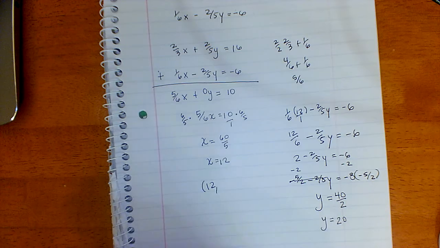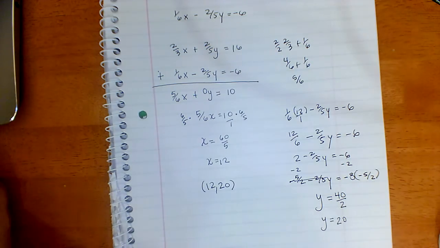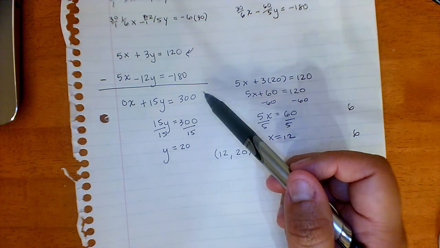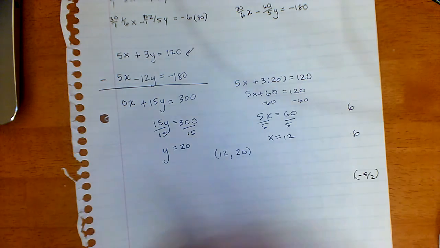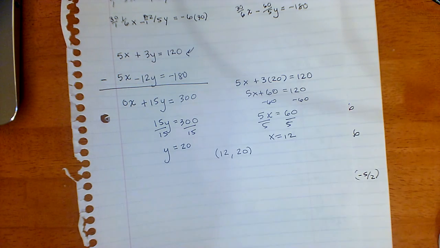So either way that you choose to solve this, either keeping the fractions or eliminating the fractions like we did on that previous example, either way we'll get the same solution set here of 12, 20.